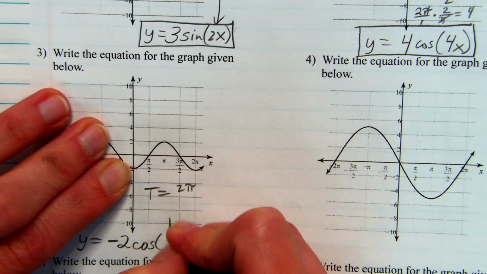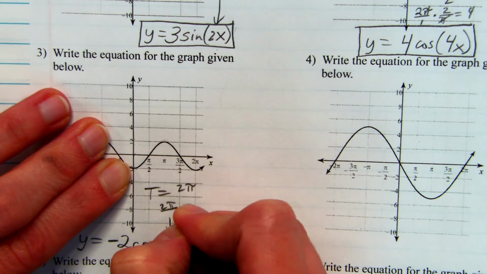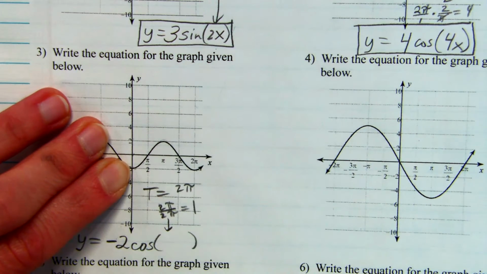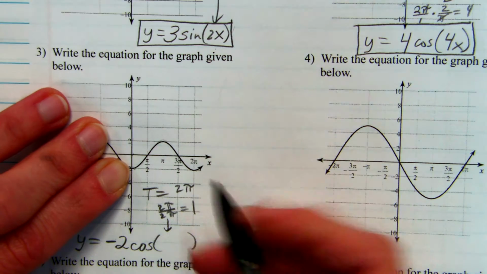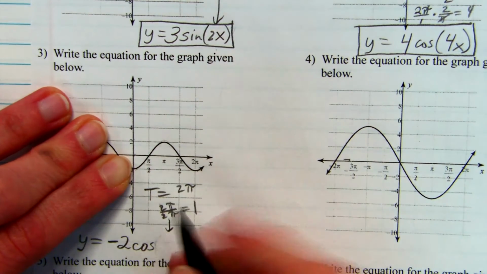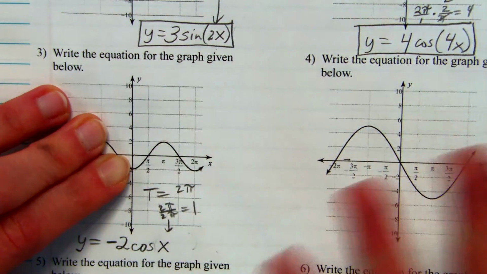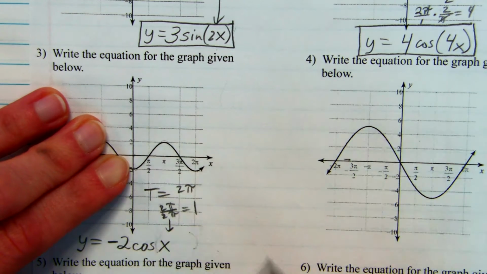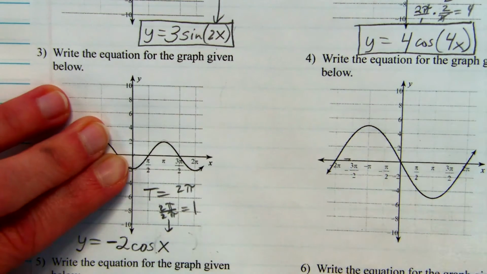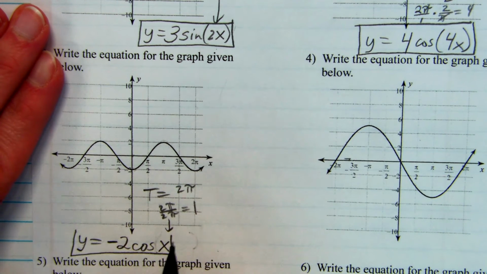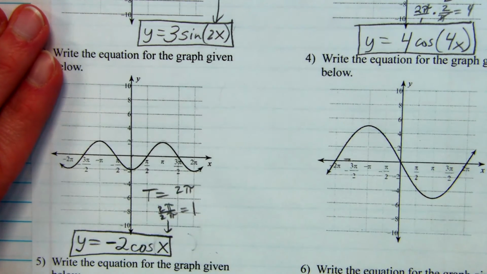So that means this number in here is going to be 2 pi over 2 pi, which all cancels and gives you 1. You can either write 1x, or if we want to keep it really simple, we could just put an x. We wouldn't need the parentheses. You can put the 1 with the x if you want to, but that's optional because 1x and x are equivalent. And there's no weird slides or anything going on, so that's it.